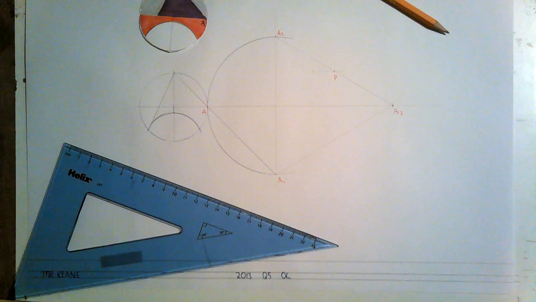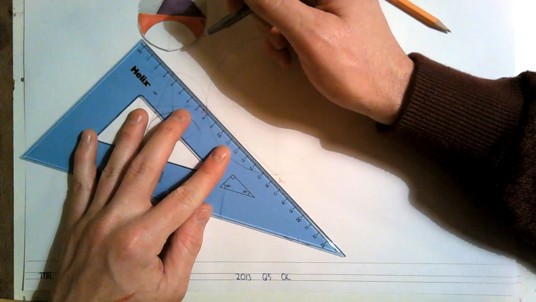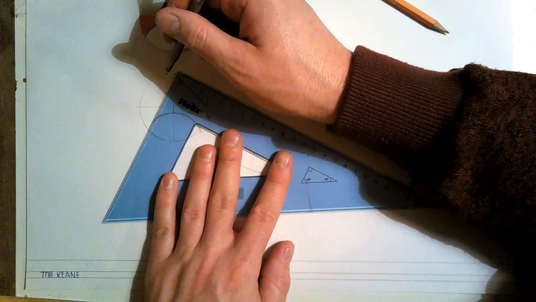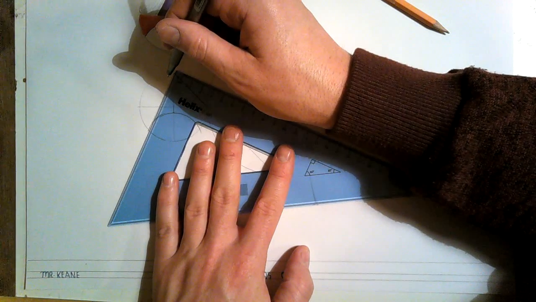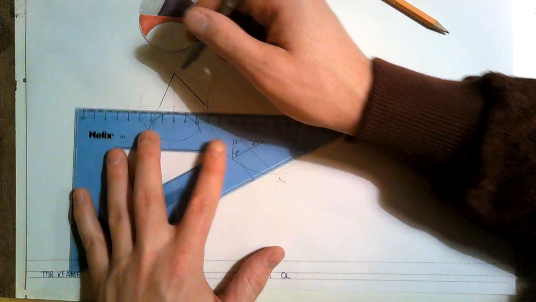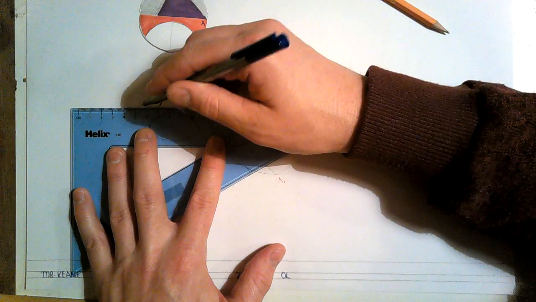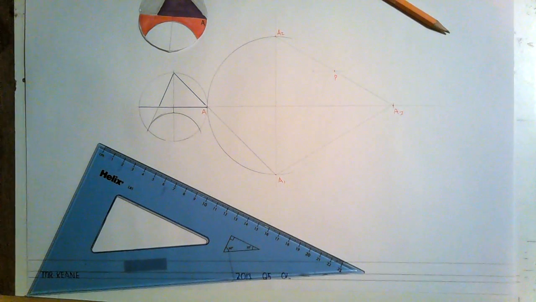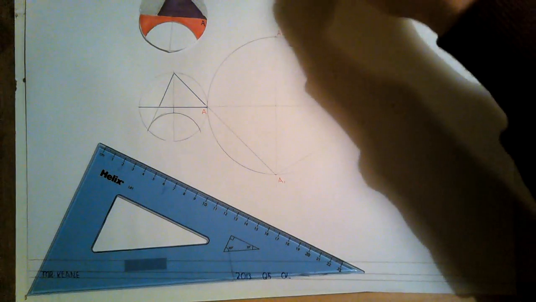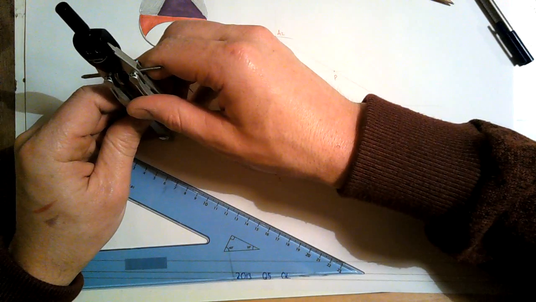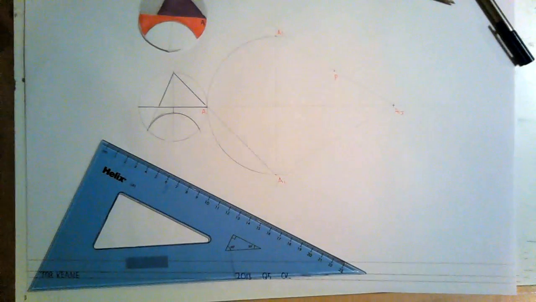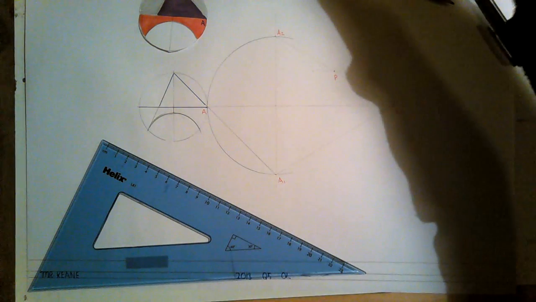Mark it in with your pen. So that is the logo.